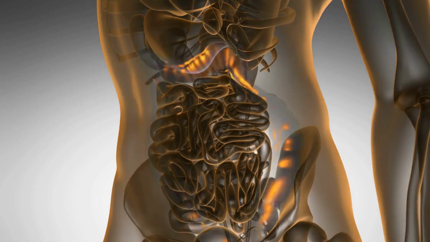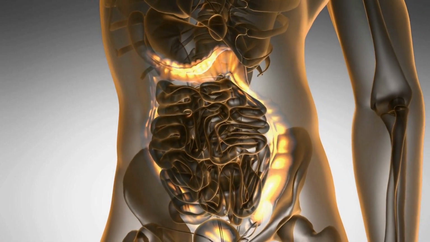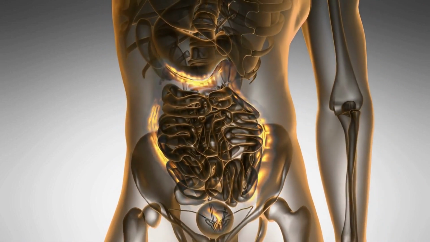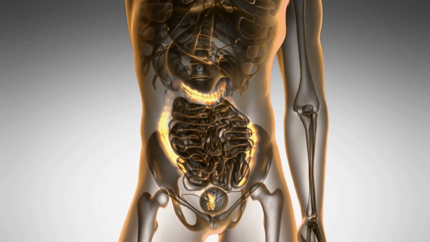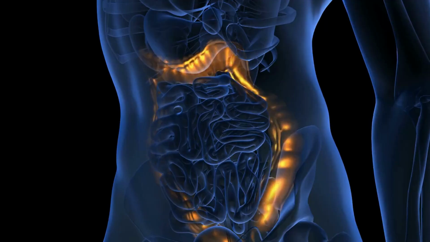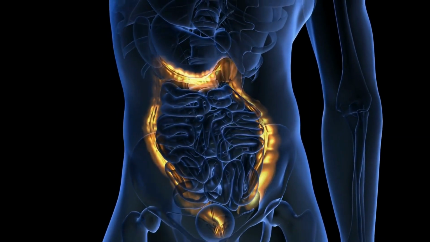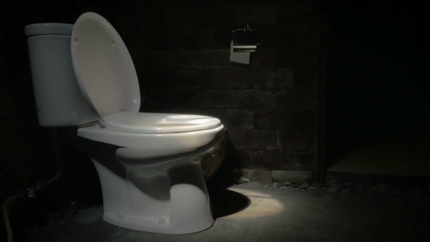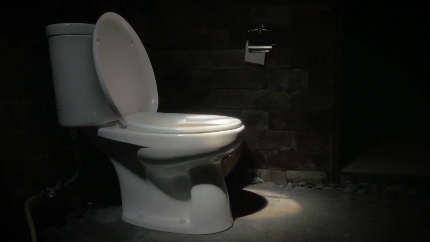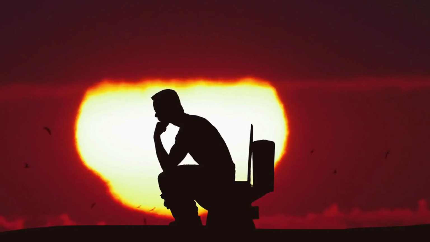Elimination. The remaining undigested food, water, and waste products, including dead bacteria and cells shed from the intestinal lining, form the stool. The stool moves through the colon, where water is reabsorbed, and enters the rectum. Once the rectum is full, a signal is sent to the brain, prompting the urge to defecate. The stool is then eliminated through the anus.